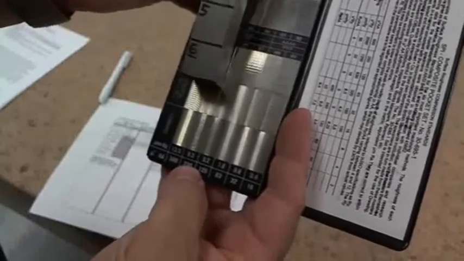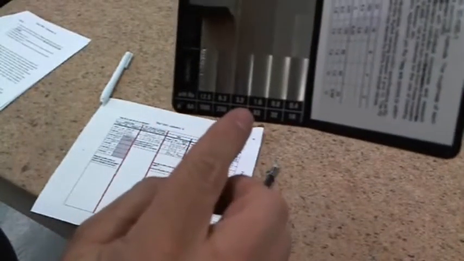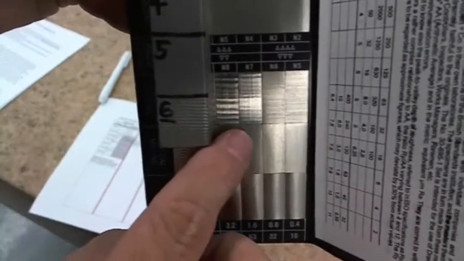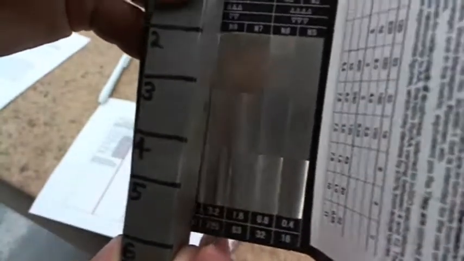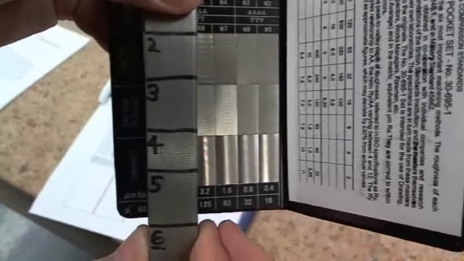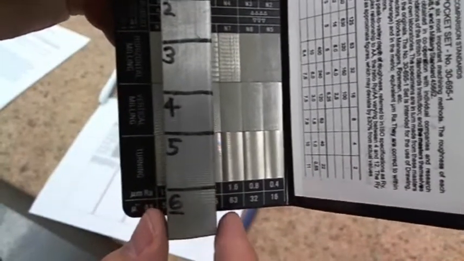Also, to save time, I worked through this for you. And number 6 is roughly 125 microinches. And then 3, 4, and 5 appear to be almost the same as your 63 here. Can you see that? 63 on 3, 4, and 5. I know it's very difficult to see in the camera, and I apologize.